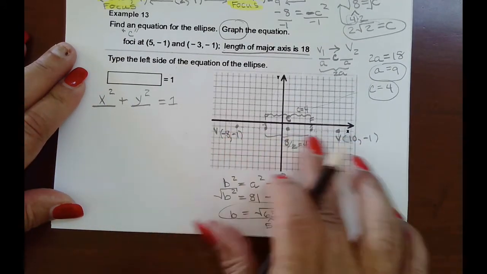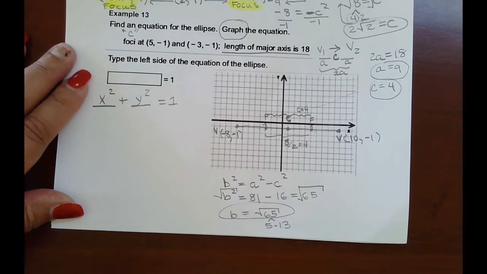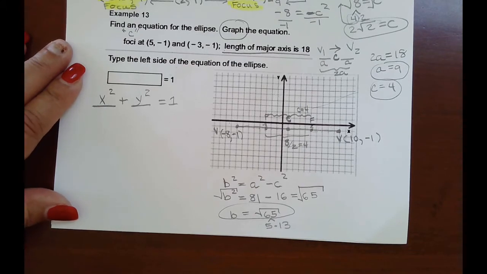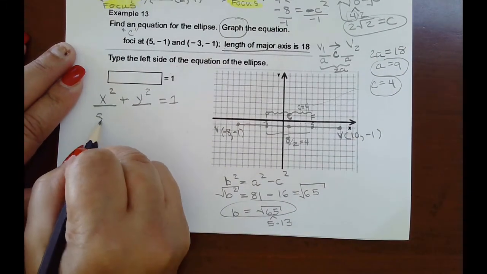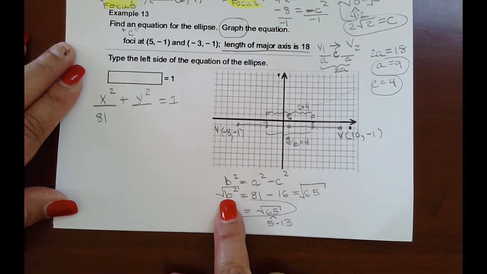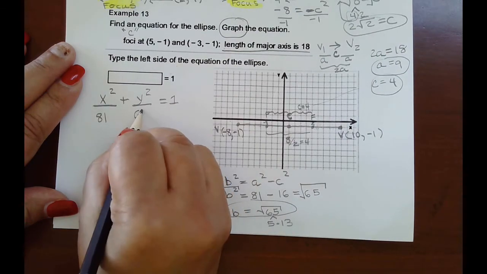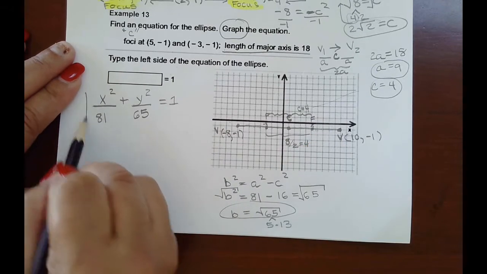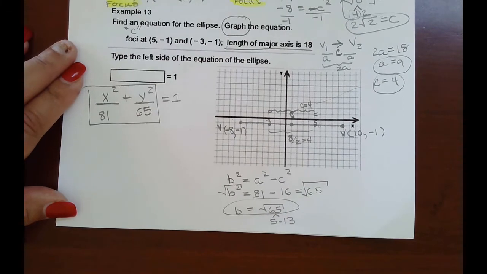This depicts the major axis right here that connects the two vertices and goes right through the center. So that a squared value is going to go under the x expression. So a was 9, this is a squared. And then this is b, but if you square this, there's the b squared right there, is just 65. The 65 goes here. And you're only feeding in this part each time you do these problems because they're giving you the equal sign and the 1.